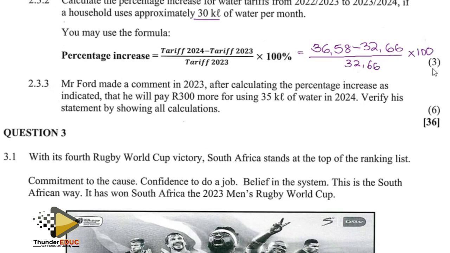Do that for me. What answer do you end up having? You end up having 12.